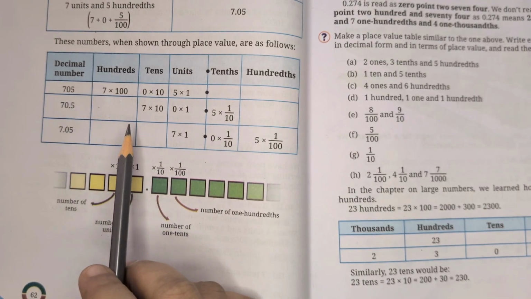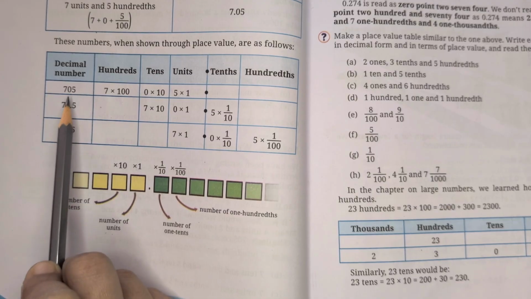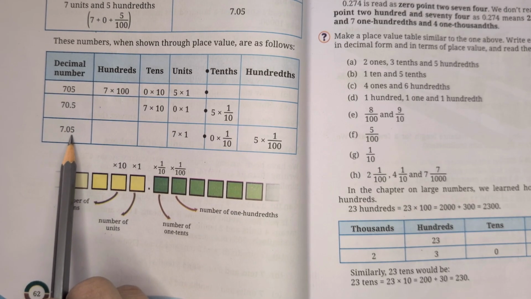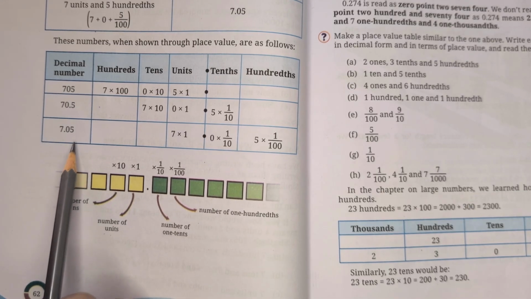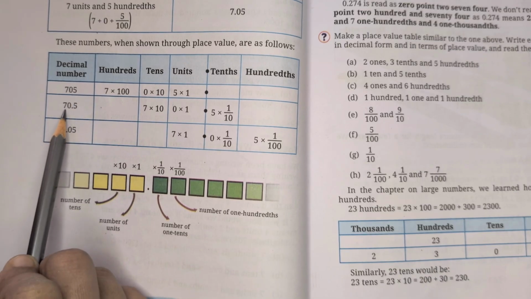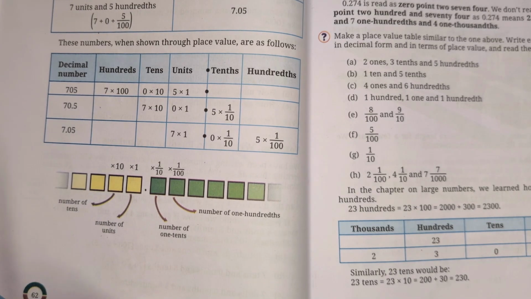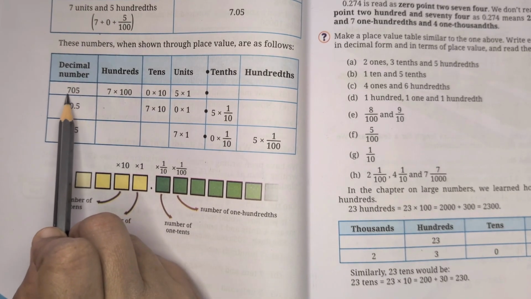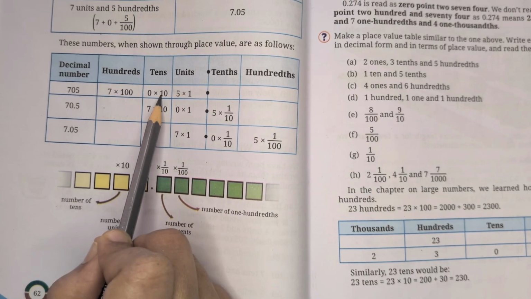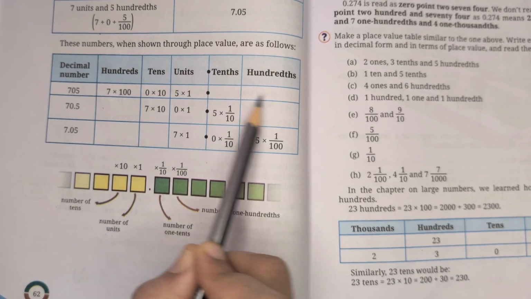Here we can see in this table, decimal numbers are given: 705, 70.5, 7.05. When we are reading the number after the decimal point, we have to read it digit by digit. Here there is no decimal point, so 705. 70.5. 7.05. Now 705 we can write in expanded form: 7 into 100 plus 0 into 10 plus 5 into 1. After the decimal point nothing, so no need to write anything there.